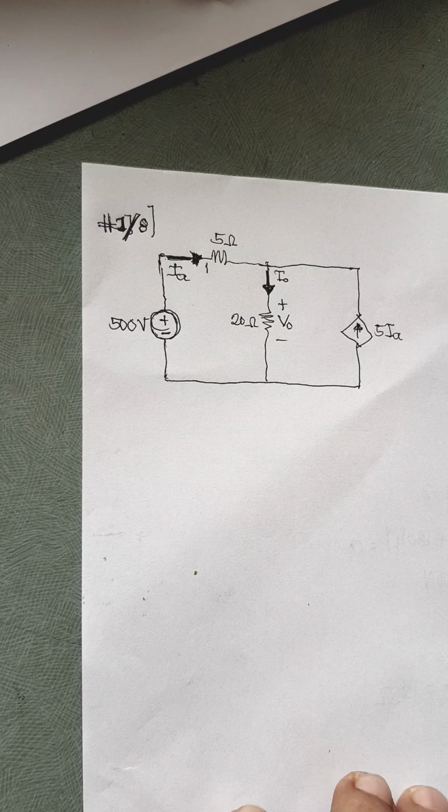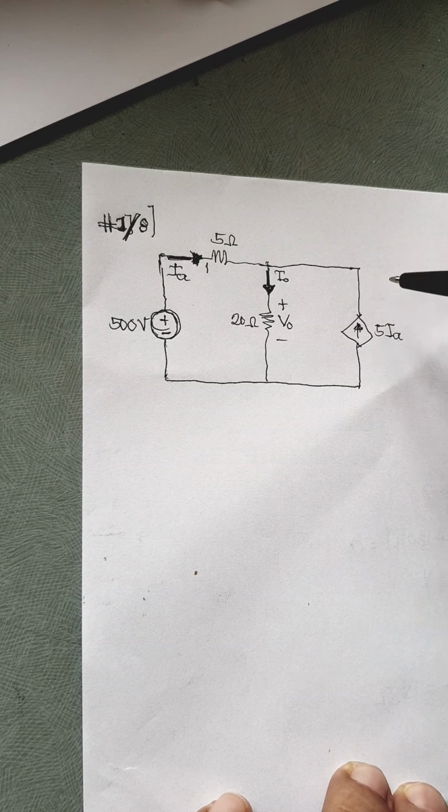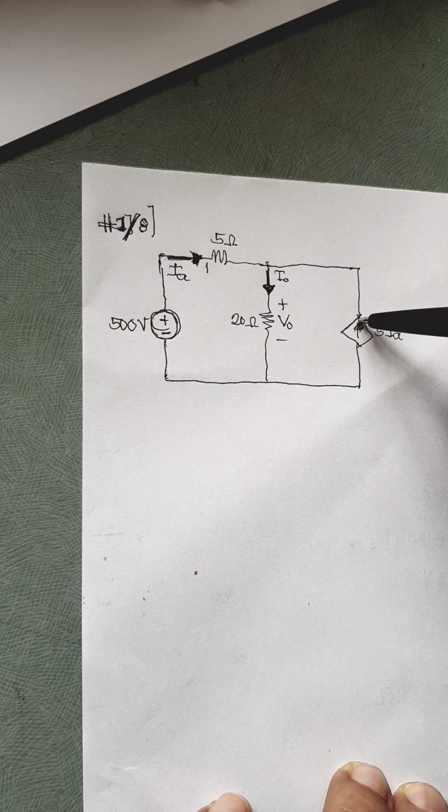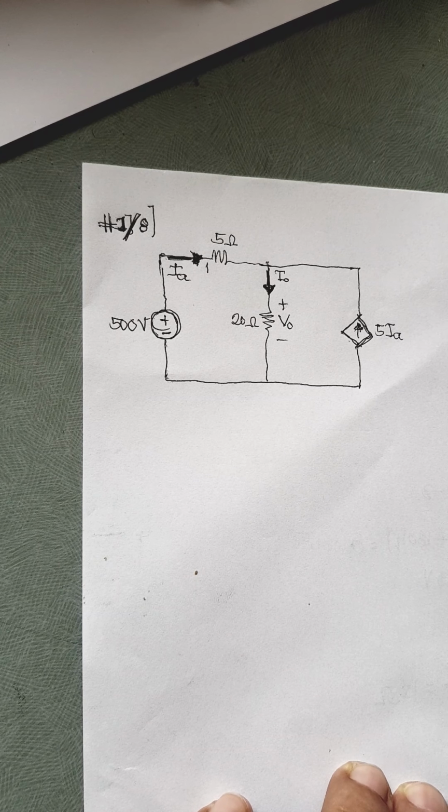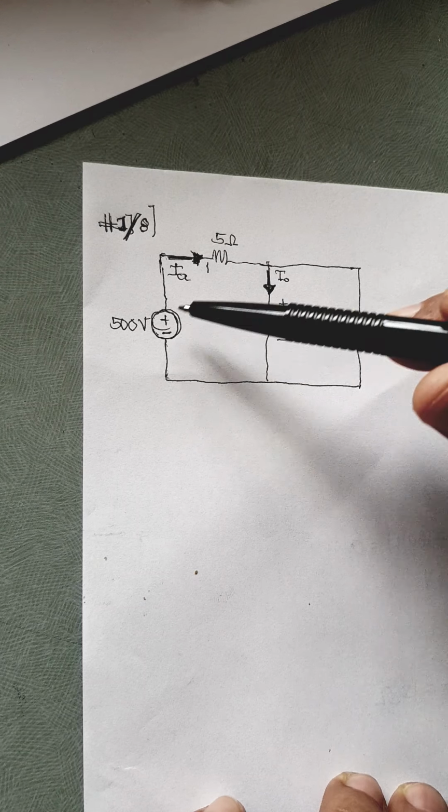Okay, this is number 1 of page number 8 in your lectures. This time, we're going to deal with dependent sources. Dependent sources, as we have discussed already, depend on the value of current or voltage somewhere in the circuit.